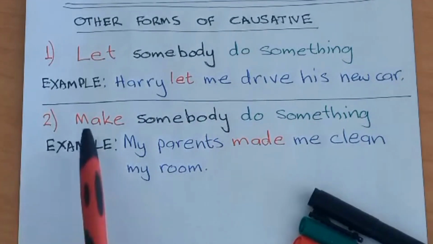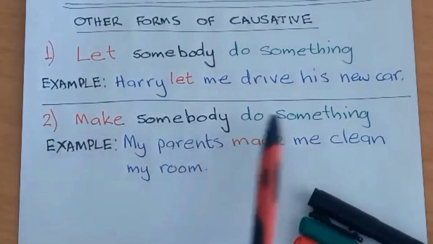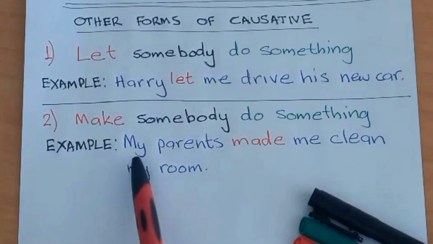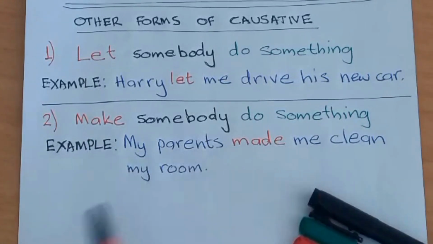Okay. Then we have make somebody do something. This is when somebody forces you without violence to do something. So an example is, my parents made me clean my room.